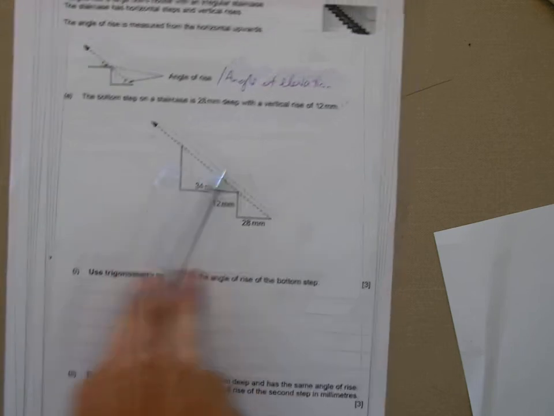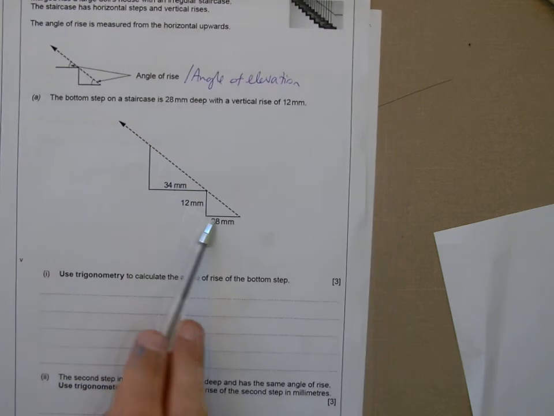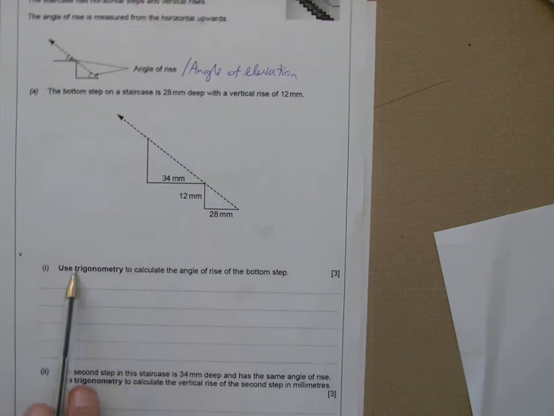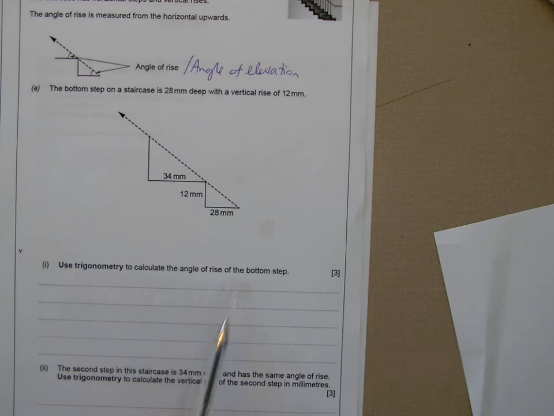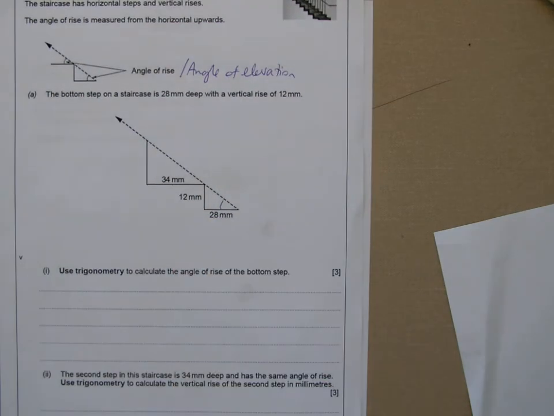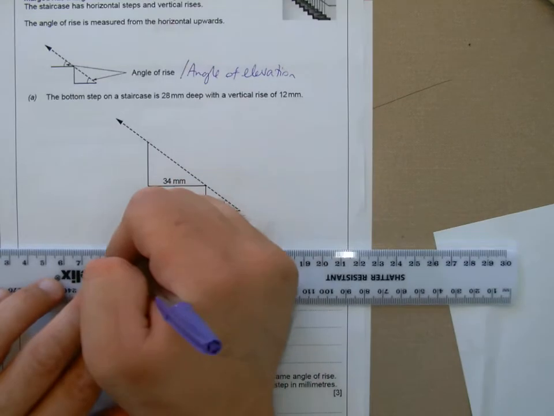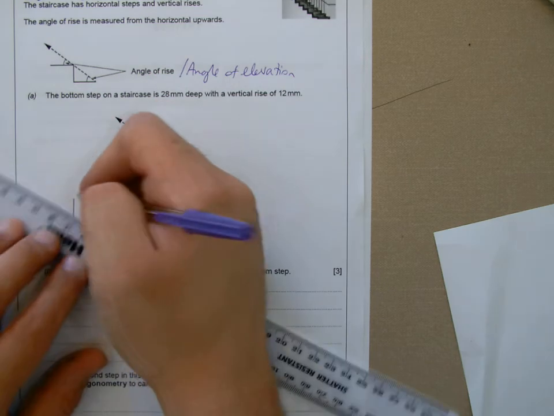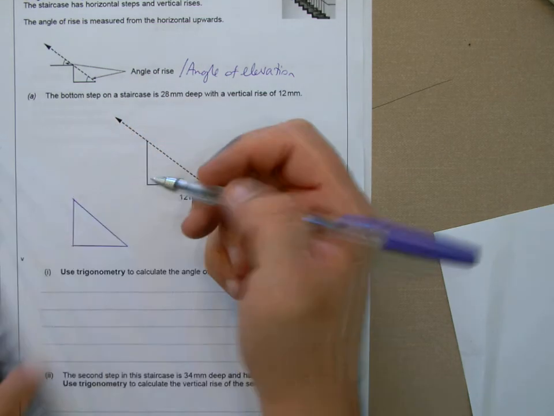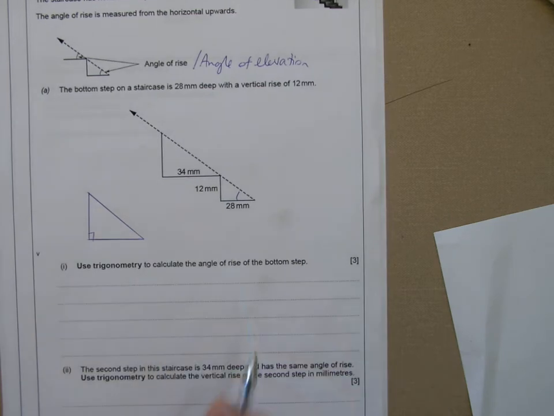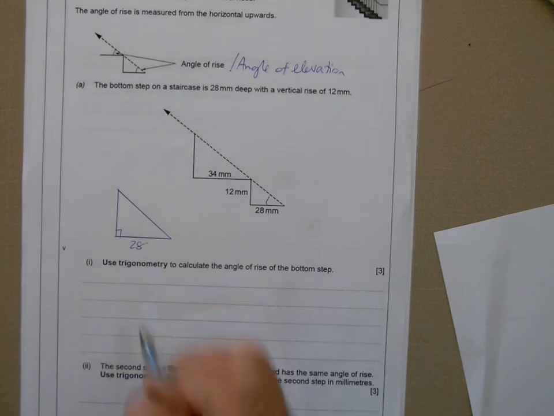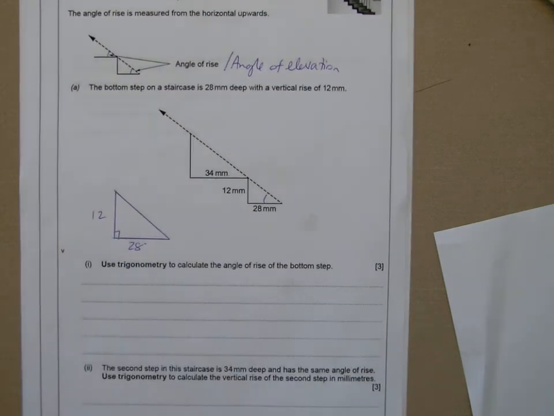So then we've got this set up here for the bottom step on the staircase. It says it's 28 millimeters deep, the horizontal here, and then the vertical rise is 12. It says use trigonometry to calculate the angle of rise of the bottom step. In other words, we want this angle here. Now that diagram is quite small, so I'm going to draw that triangle slightly larger so I can label sides in, such as the hypotenuse, the opposite, adjacent, and so on. That's a right angle clearly, because these are horizontal and vertical. This is 28 millimeters here, and this is 12 millimeters here, and I want this angle.